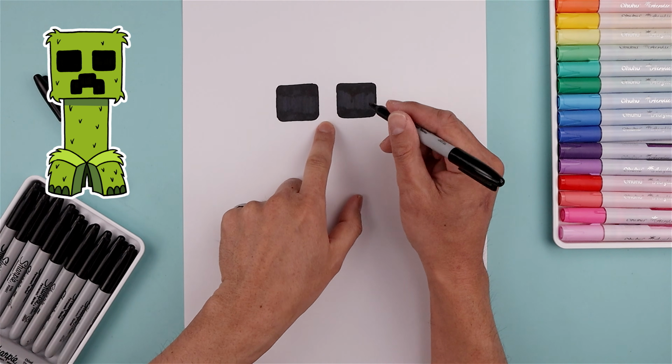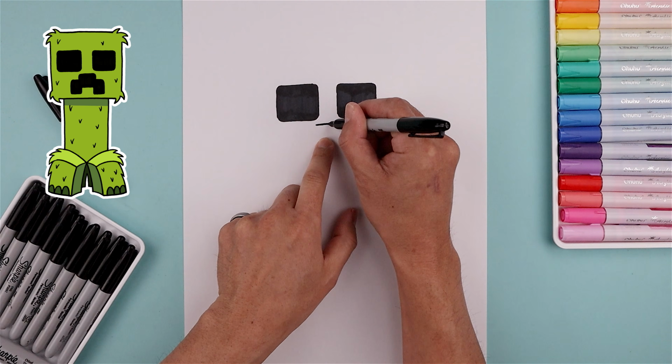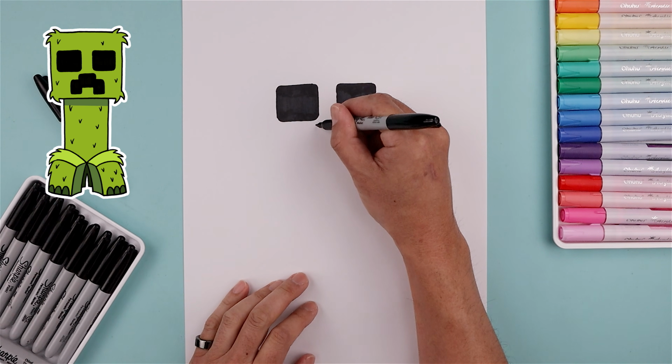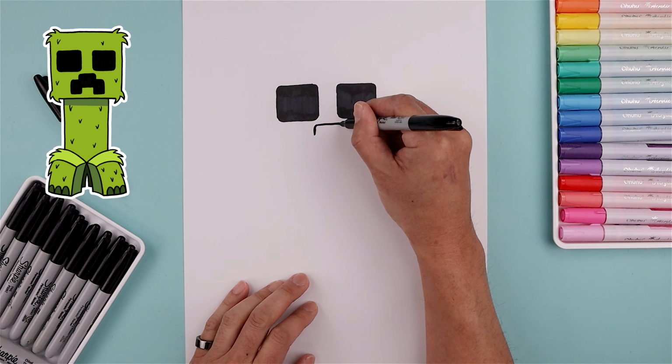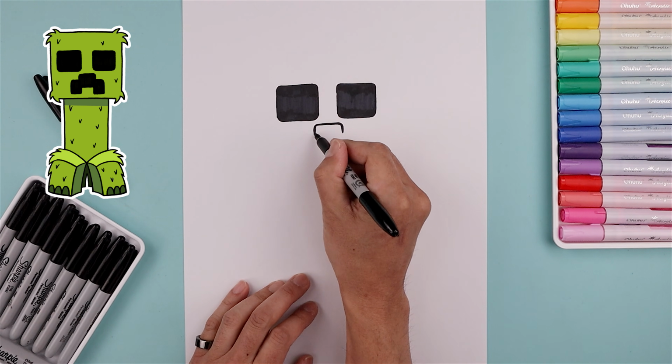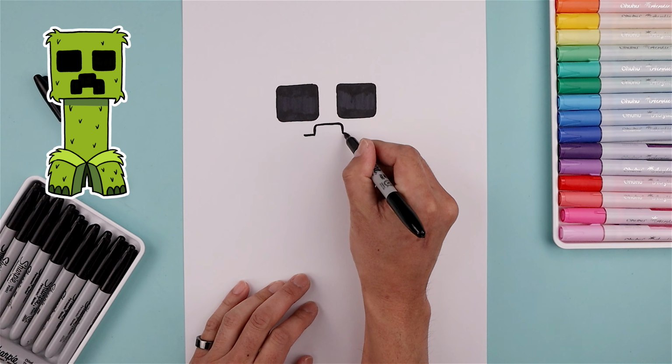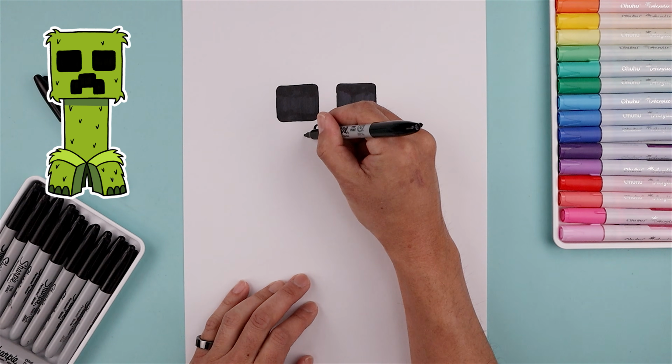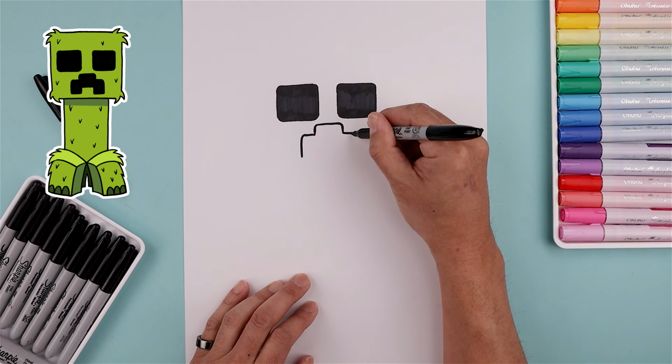Now in between the eyes, we're going to leave a gap. We're going to step down, draw a straight line going across. Let's round out the ends and then come down. And then go straight out along the sides. And then again, just rounding out the end and come all the way down towards the bottom of the mouth.